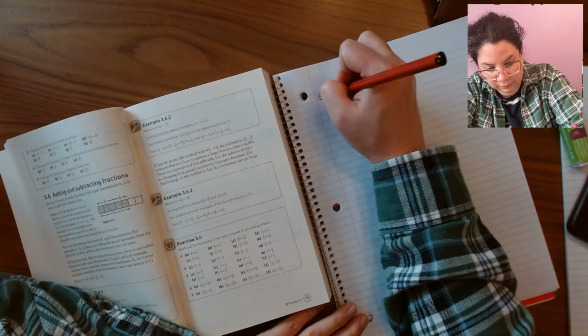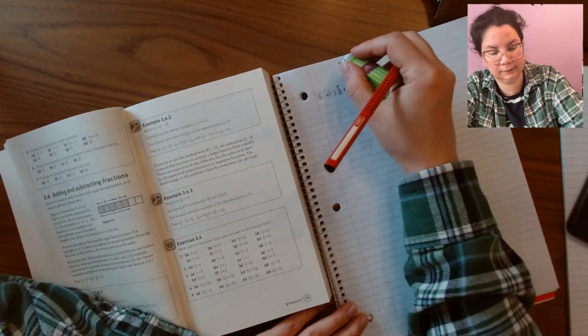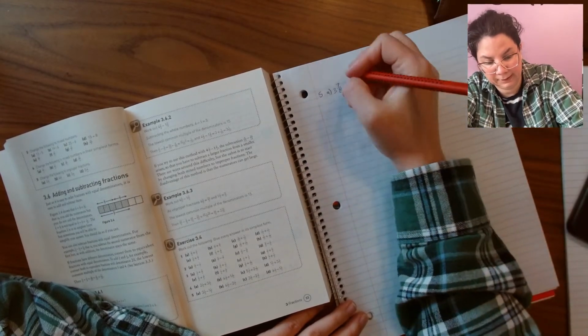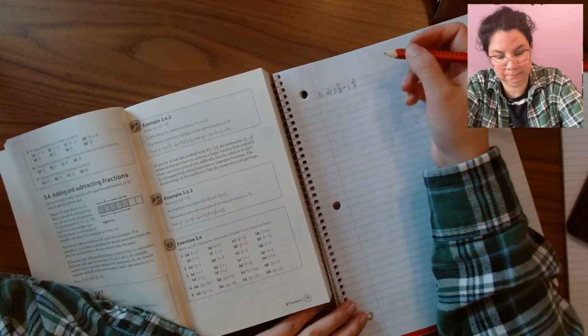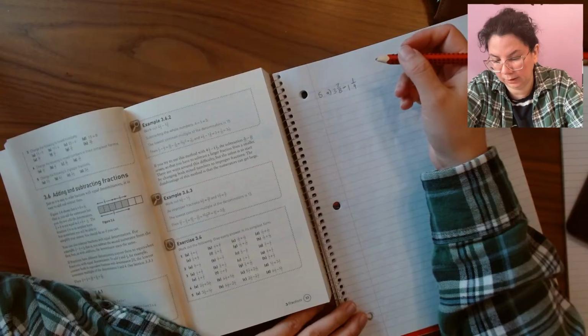A. 3 and 7 over 8 minus, I was going to say plus, minus 1 and 1 over 4. Okay.